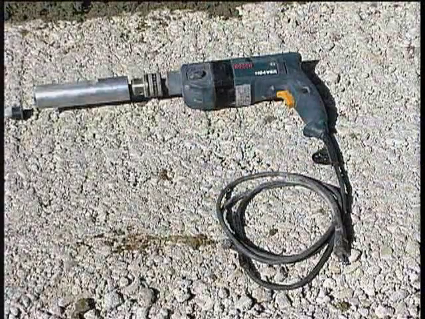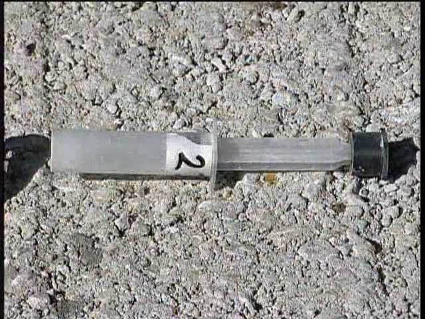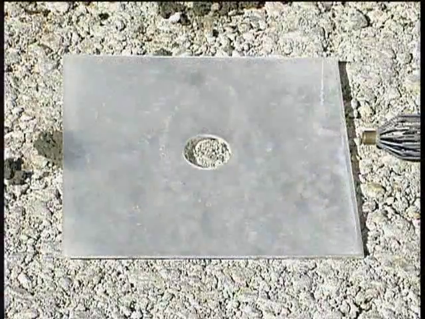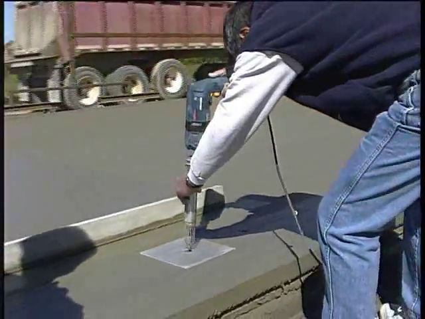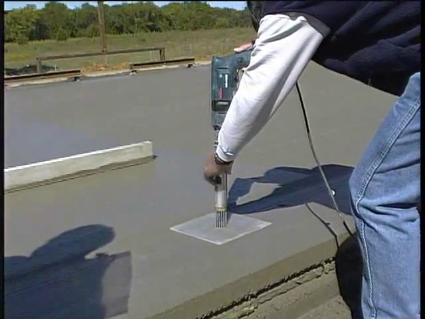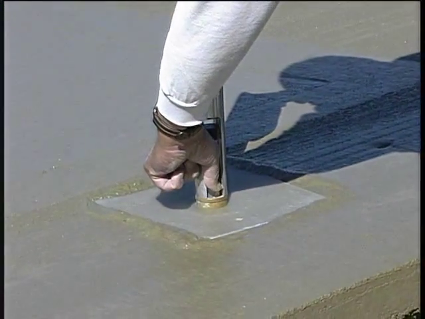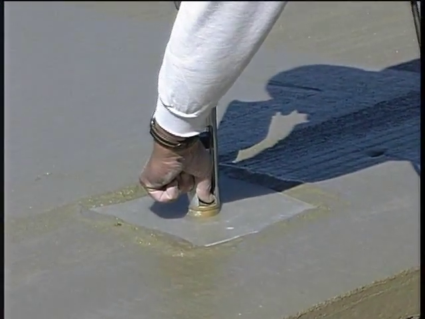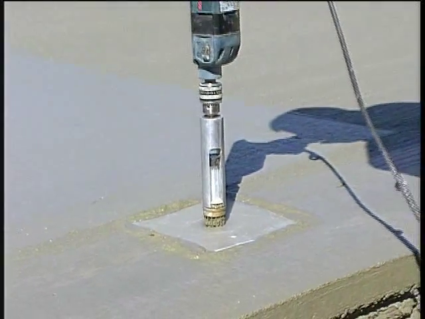The sampling equipment consists of a high-speed drill, a device that vibrates a cage to collect the mortar, a 20 milliliter syringe, as well as a plastic template. The drill is turned on, vibrating the cage that is slowly pushed through the template hole and into the concrete. The mortar fills the cage, and then the syringe is extended to capture a sample of the mortar to be used in the test. Samples can be easily obtained in less than 5 minutes.